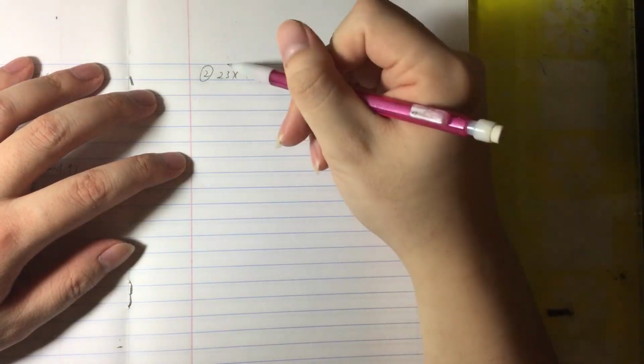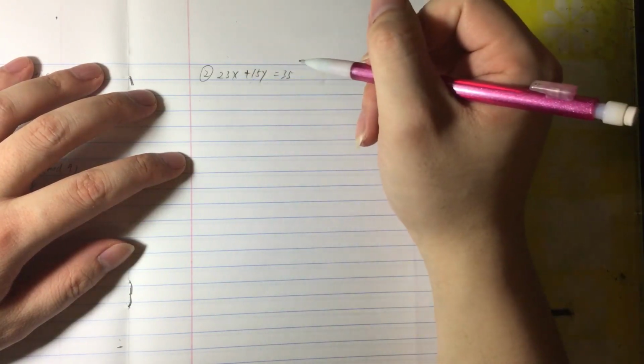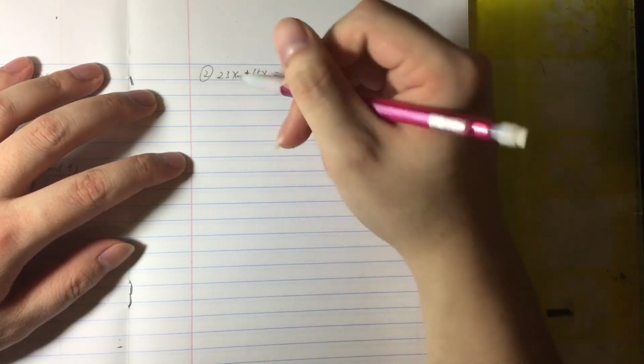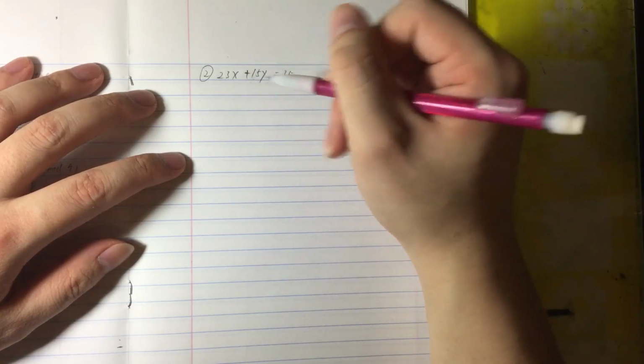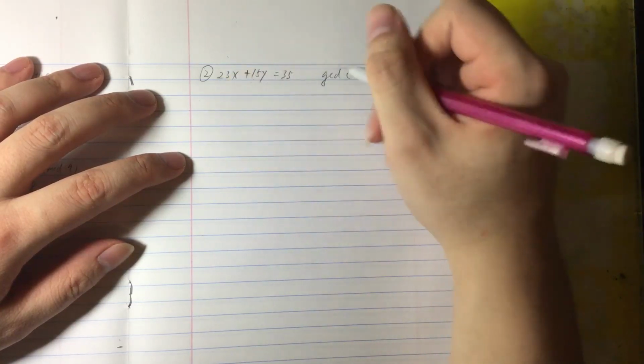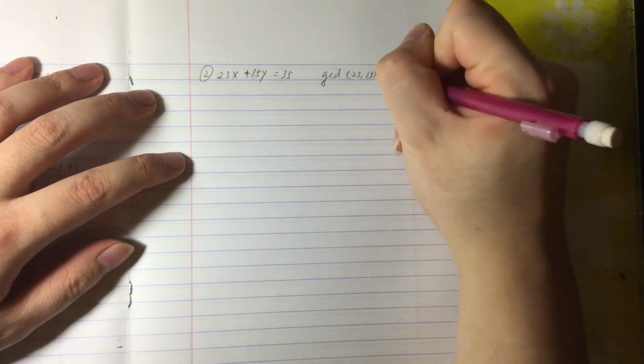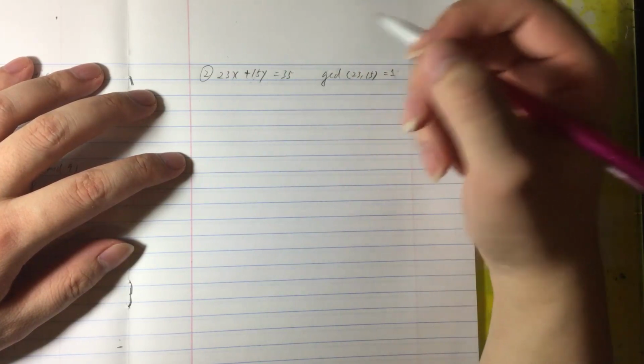Next example, 23x plus 15y equal to 35. This is a linear Diophantine equation of two unknowns, x and y. We try to find integer solutions for x and y. First step, let's verify the GCD of the coefficients. GCD of 23 and 15 is 1. Then according to case 1, it has integer solutions.